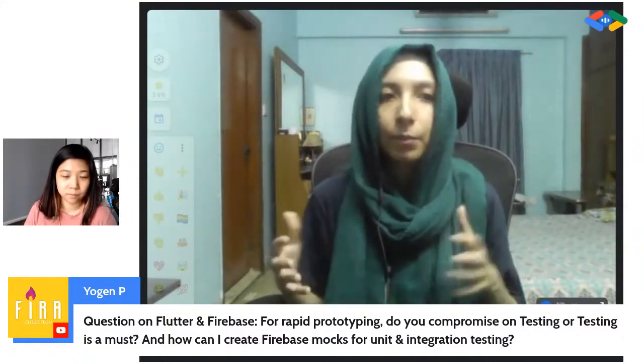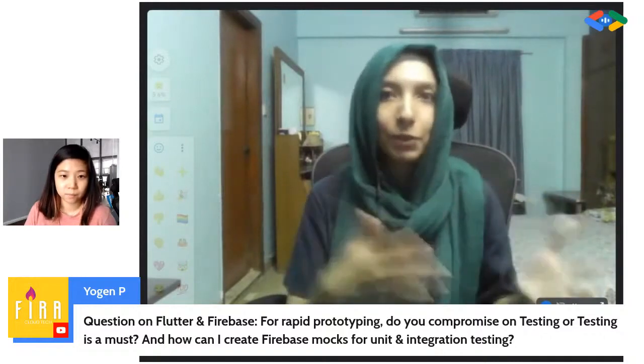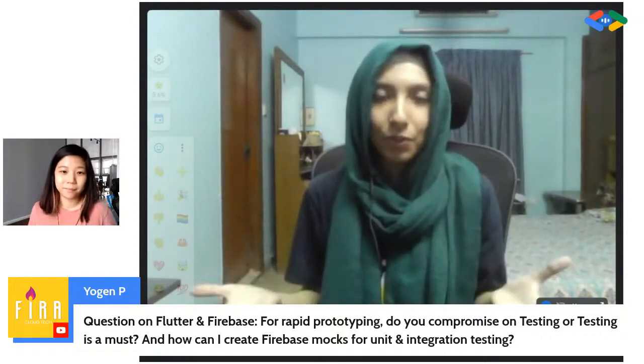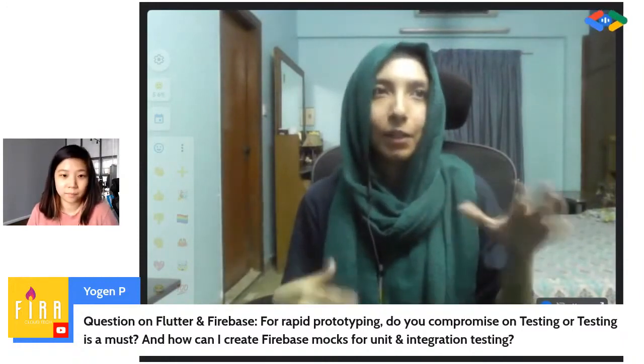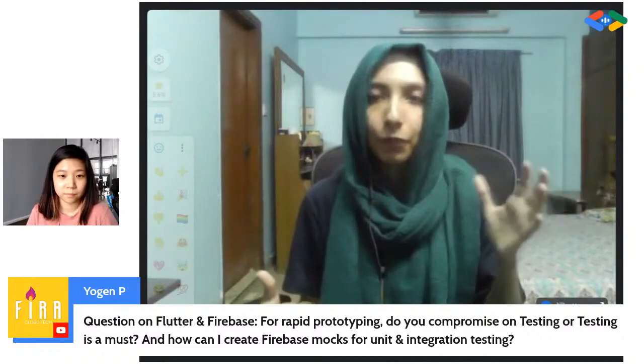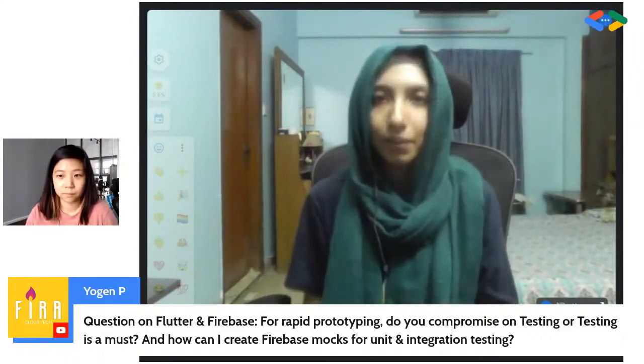You can easily do that by writing your own custom tests, which vary from requirement to requirement, like what do you even want to test. And the documentation by Flutter's official team is really spot on when it comes to testing. So yeah.